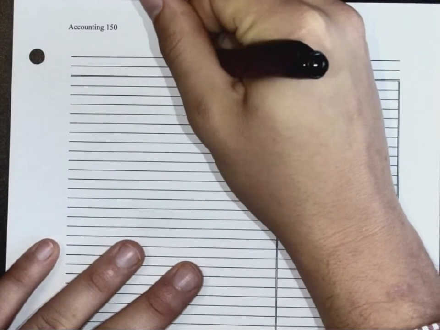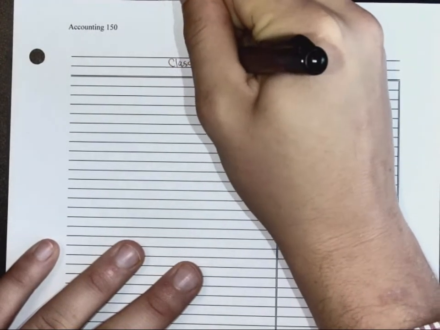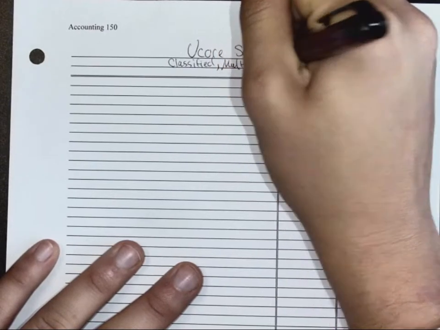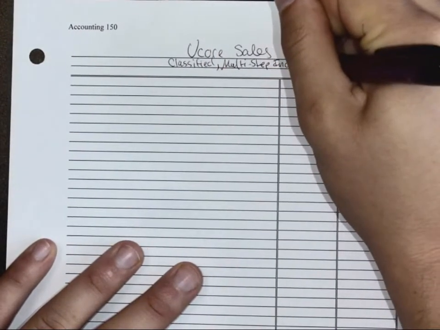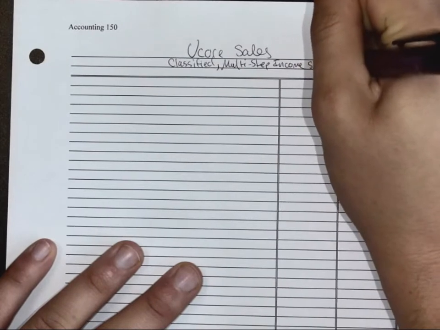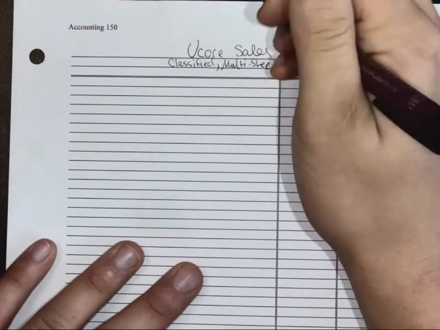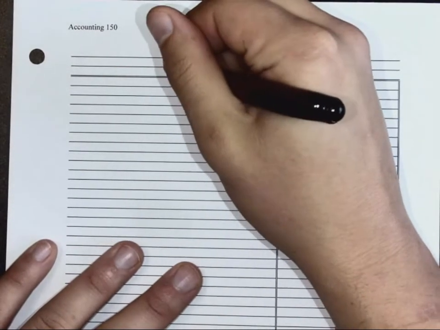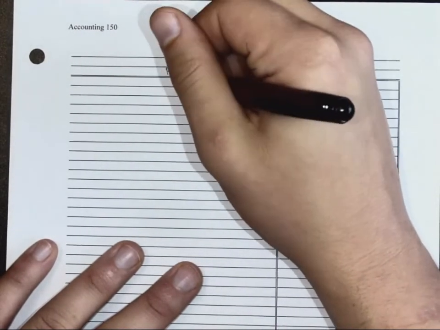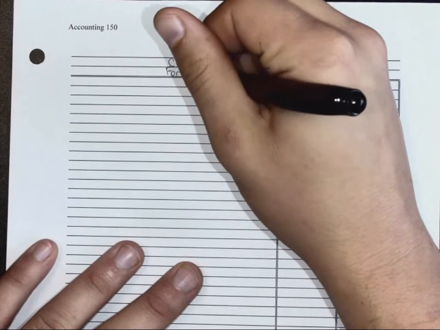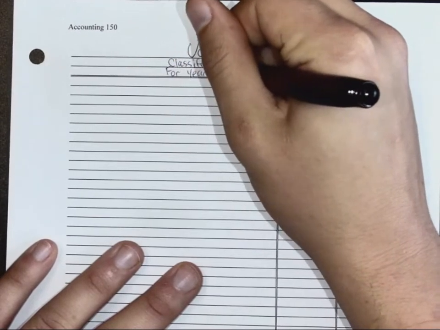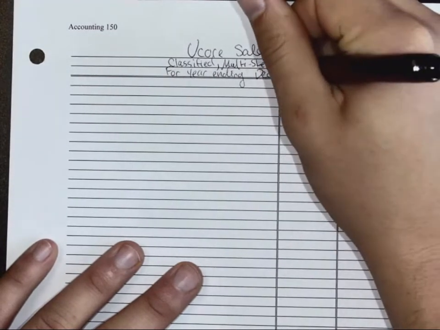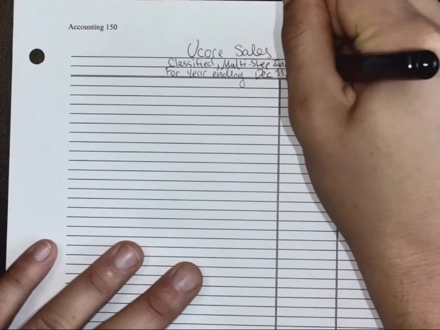This is a classified multi-step income statement, for year ending December 31st, 2017.